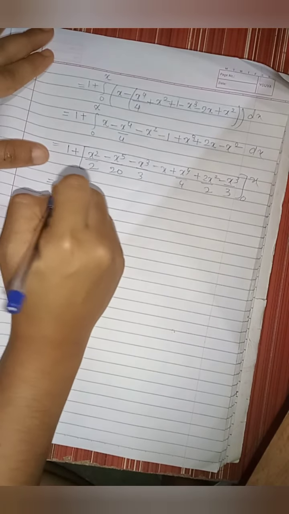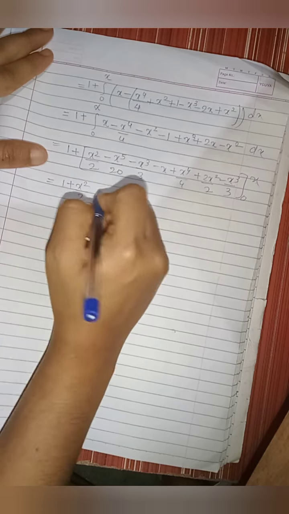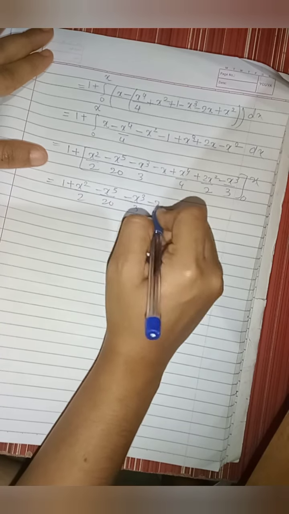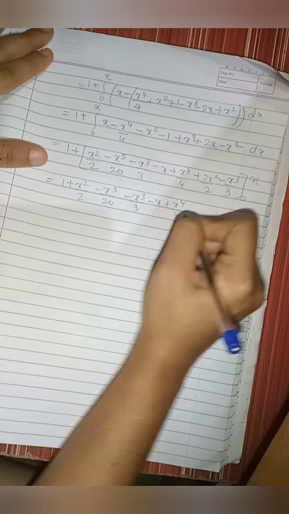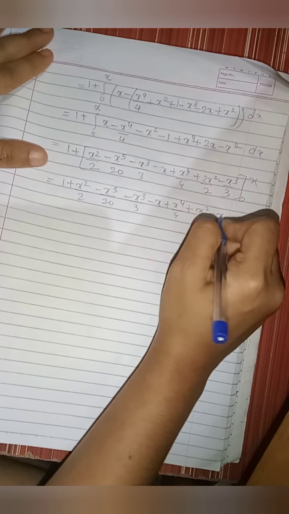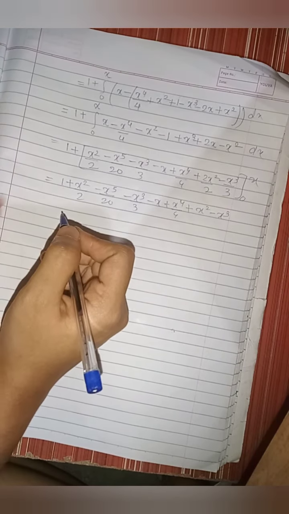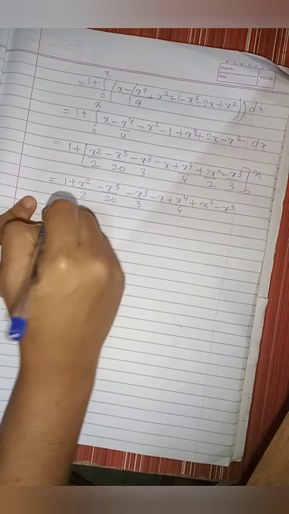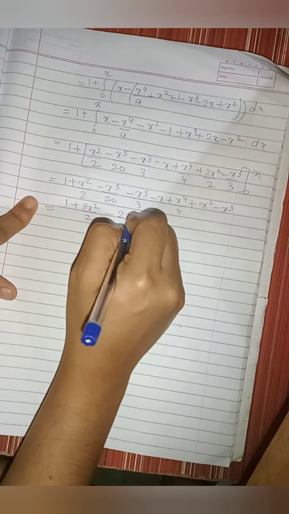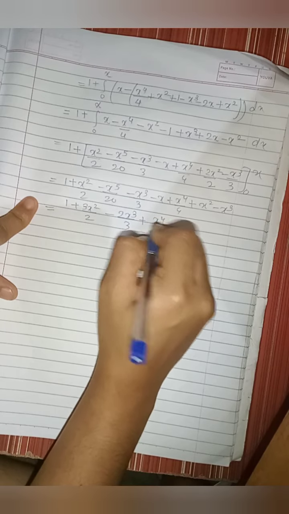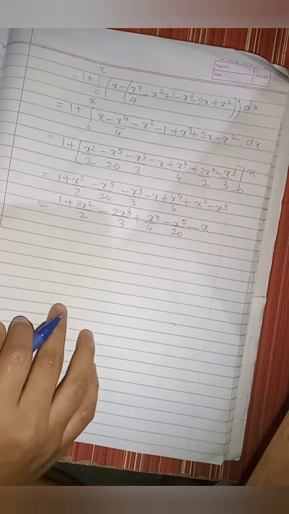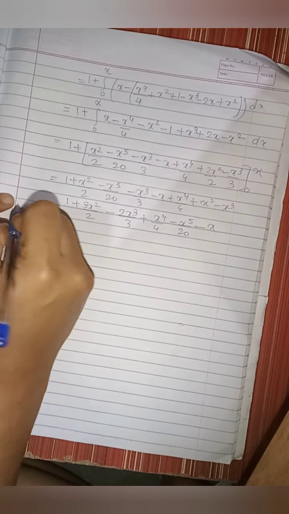So no change in this. It will be x square upon 2 minus x raised to 5 upon 20 minus x cube upon 3 minus x plus x raised to 4 upon 4 plus x square minus x cube. So now you got this entire expression, you can rearrange, and the final answer will be 1 plus 3x square upon 2 minus 2x cube upon 3 plus x raised to 4 upon 4 minus x raised to 5 upon 20 minus x. So this is the value for y2.